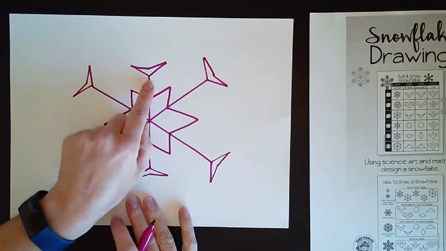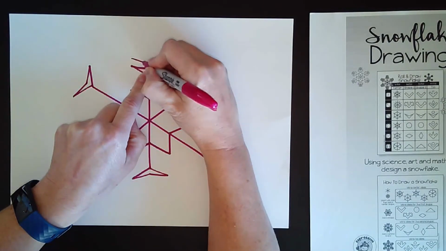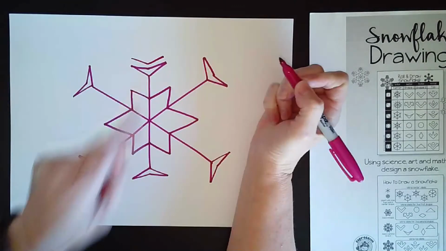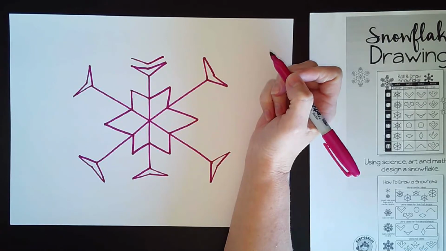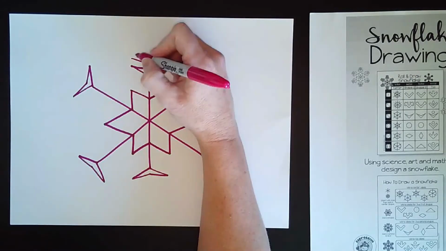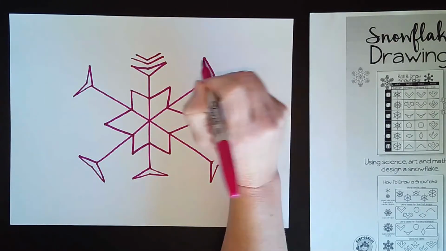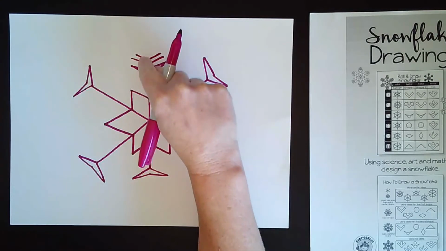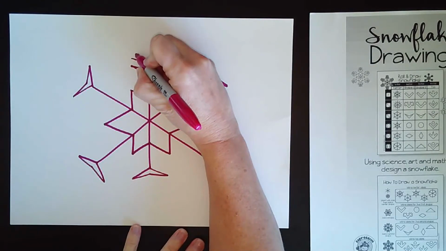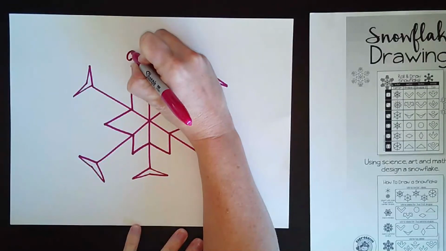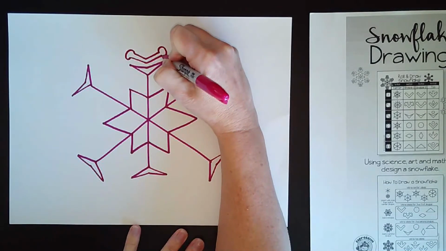So I'm going to show you how to do this, okay? So I'm going to find shape 1 that I did, and I'm going to come up above it, and I'm going to draw another letter V. And then I'm going to come above that, and I'm going to draw another letter V. So see how I've got 2 letter V's? And then I'm going to connect the ends with a circle. Just like that.